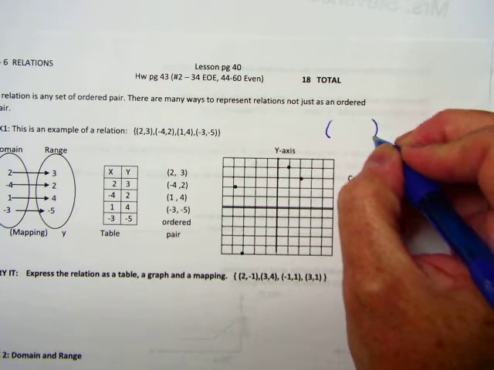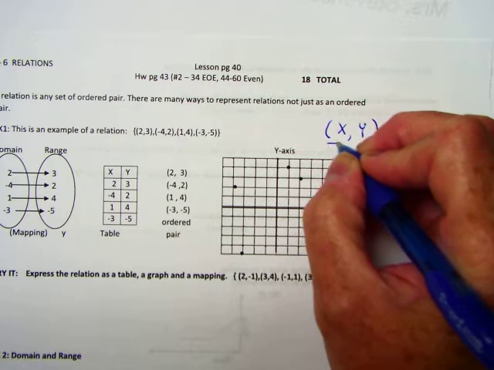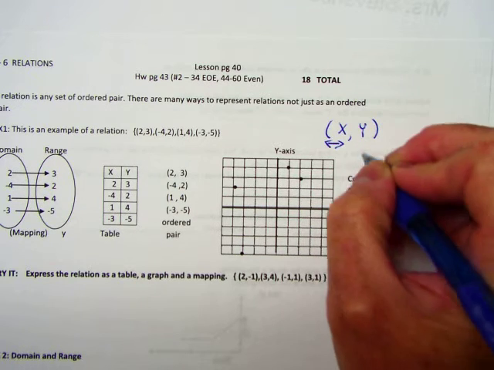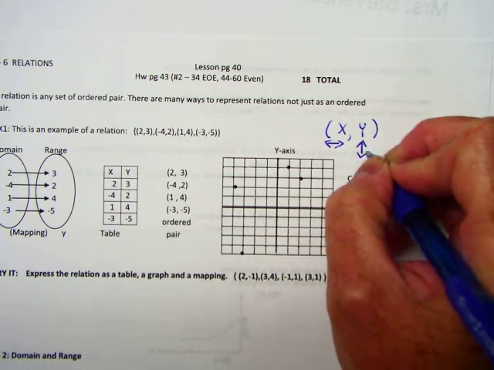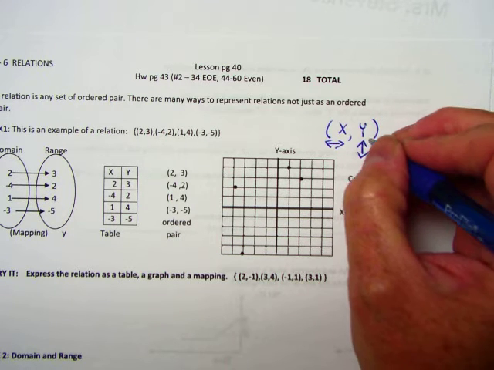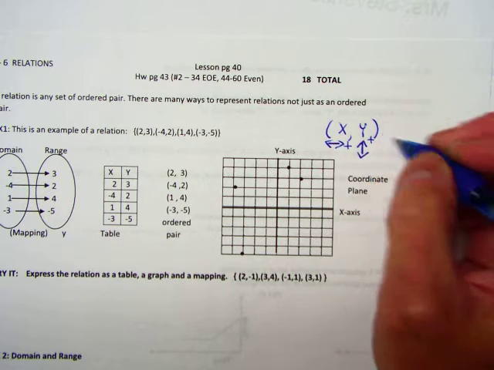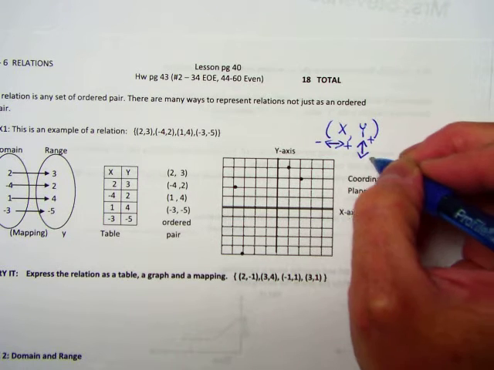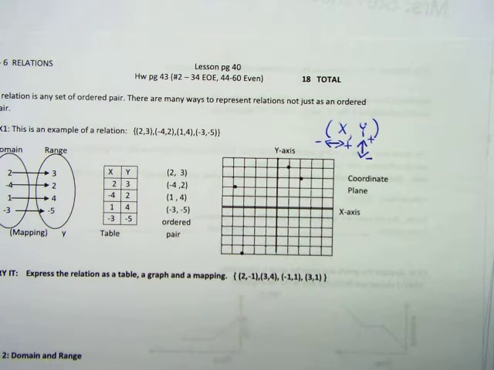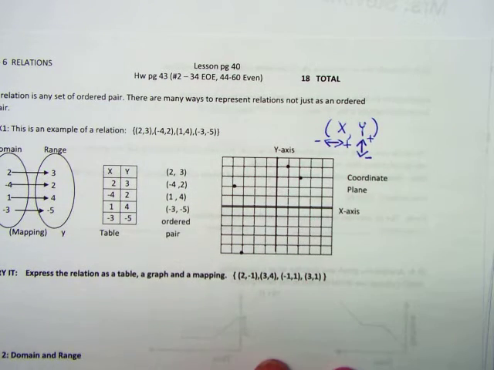When you have the ordered pair, this is the X value and this is the Y value. The X's will always go sideways and the Y values will always go up and down. If it's a positive number, it would go up or to the right. If it's a negative number, it would go to the left or it would move down. And so if you struggle with which way you're supposed to go, this isn't a bad example to use.